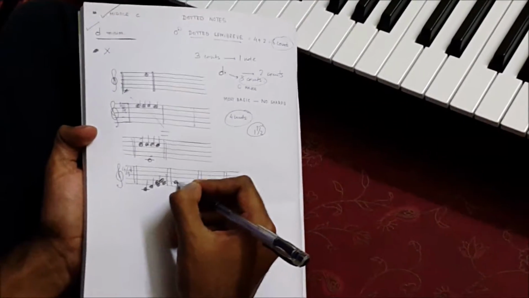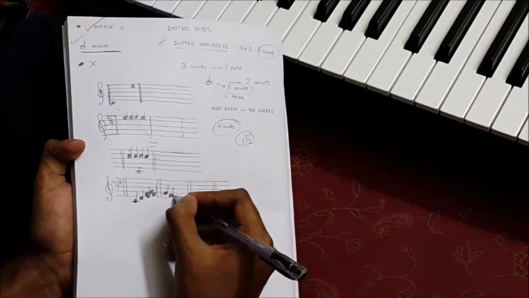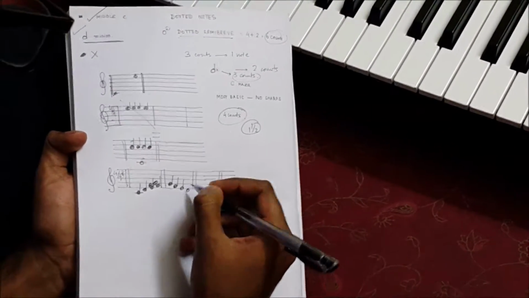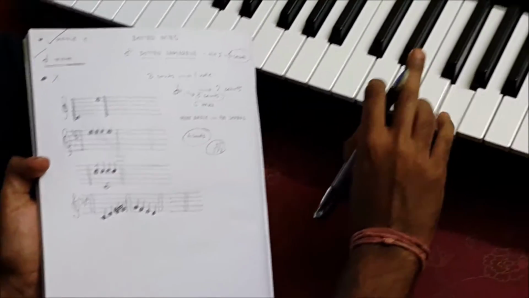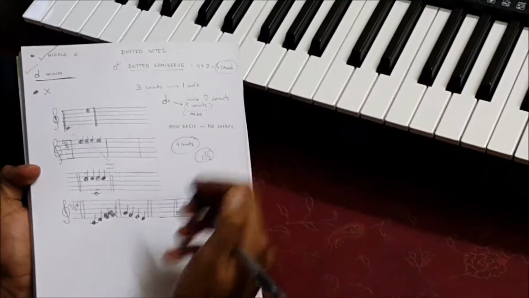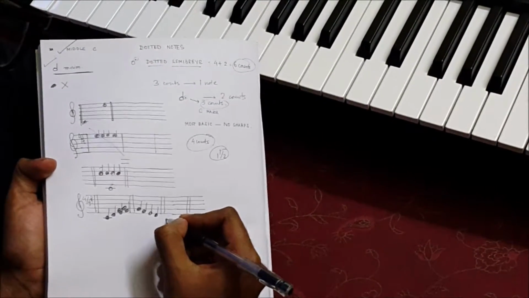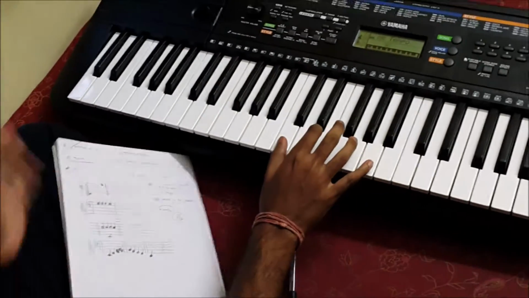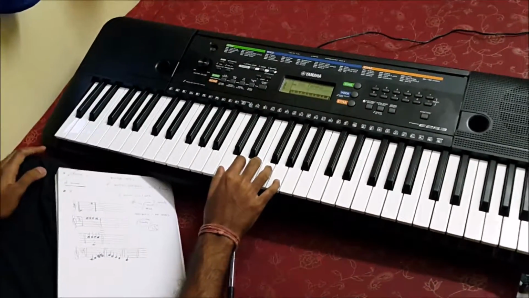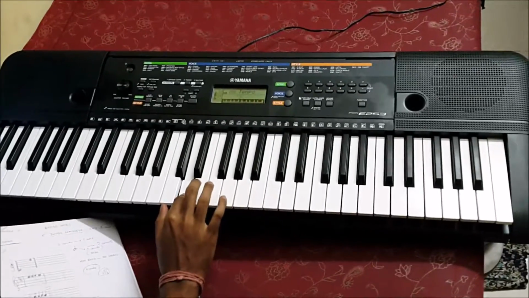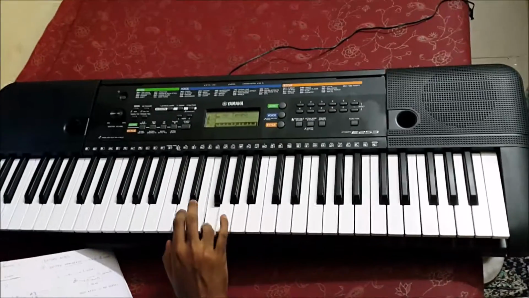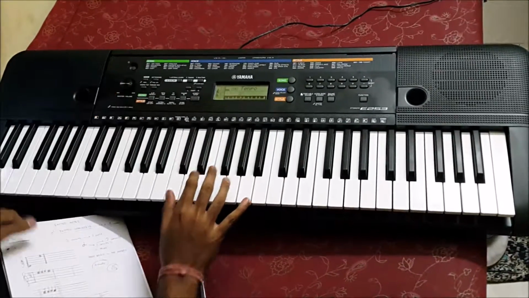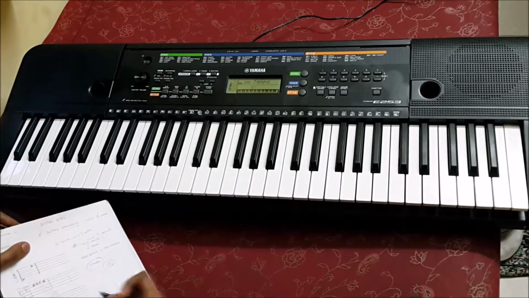So this is G, and this stays on for the entire 4 counts. 1, 2, 3, 4, 5, 4, 3, 2, 1, and stop. So this will basically be a semibreve.